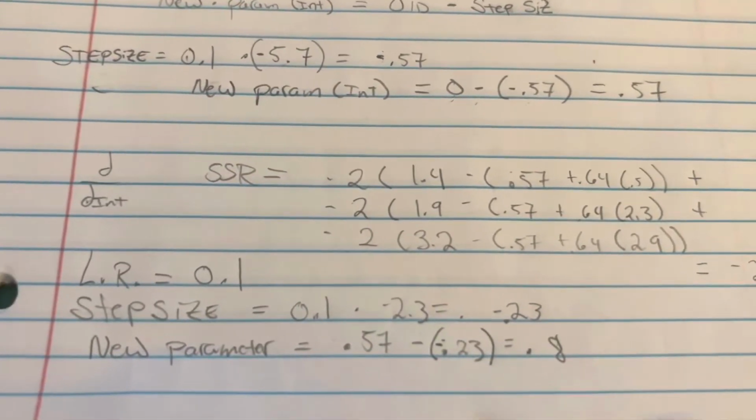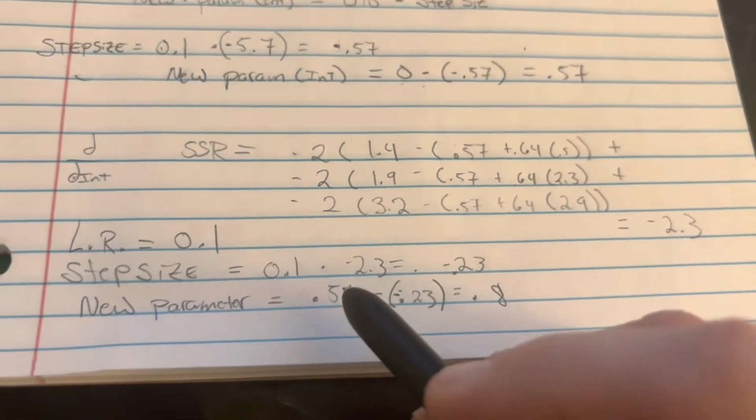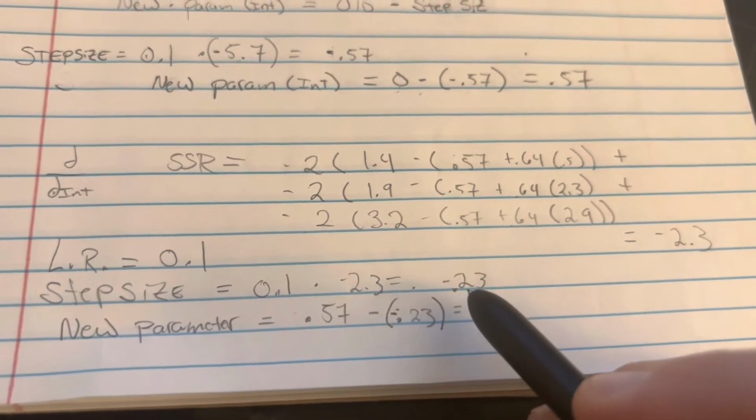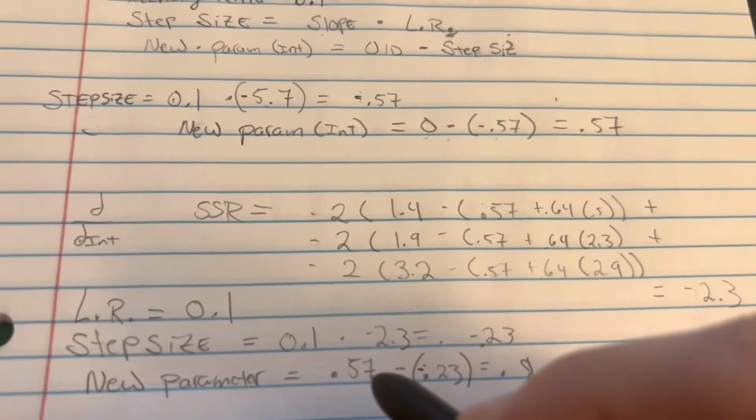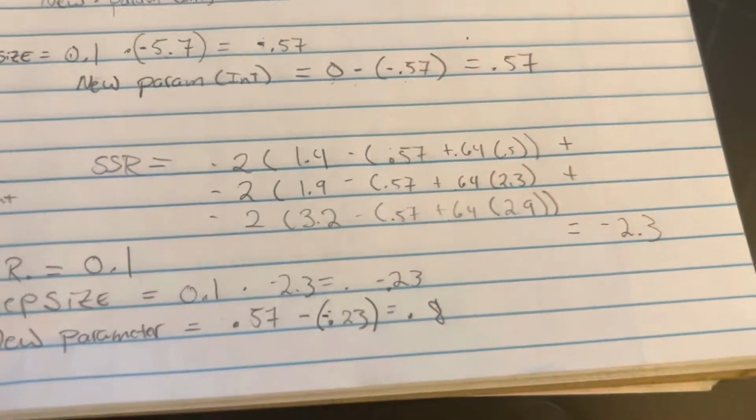All right, so we just go through the gradient descent algorithm again. We have our learning rate of 0.1. We multiply that by our slope, which was negative 2.3. That equals negative 0.23. And our new parameter equals our old parameter of 0.57 minus negative 0.23, and that equals 0.8. And we evaluate that again.